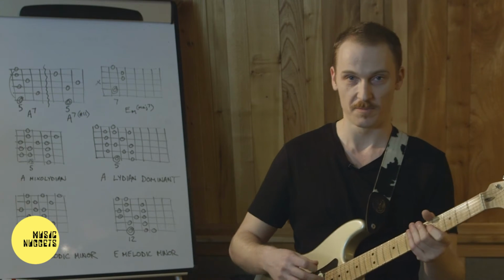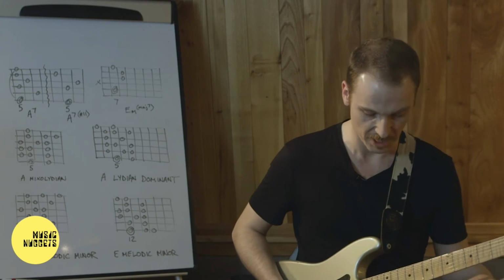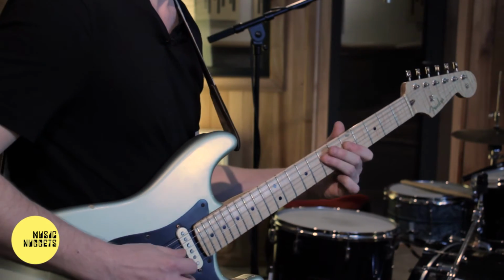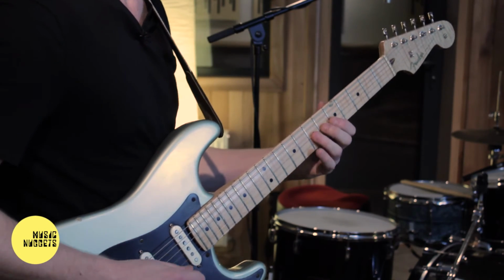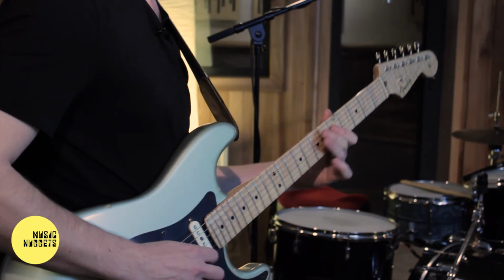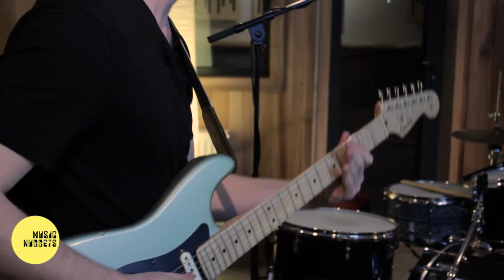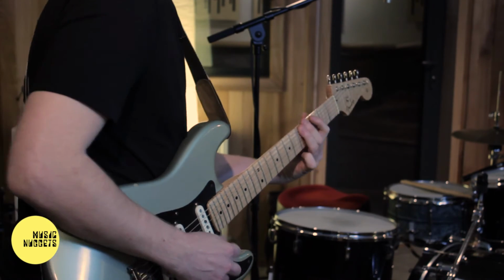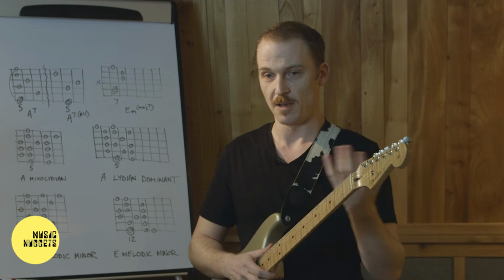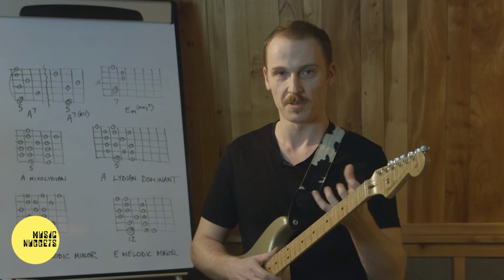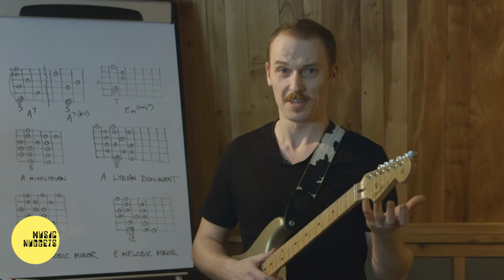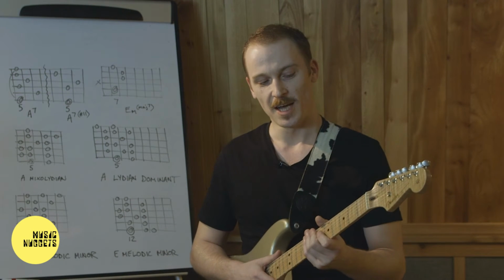So typically, guitarists will play minor pentatonic like this. Okay, so it works. It's something that we're used to. It's something that we're used to hearing through years and years of blues music. Technically, it's wrong, but it works.